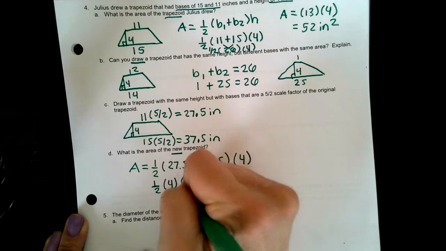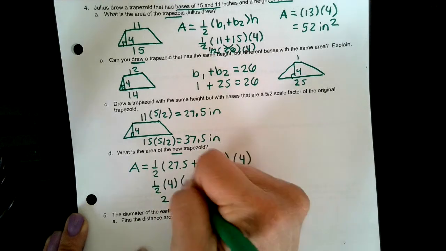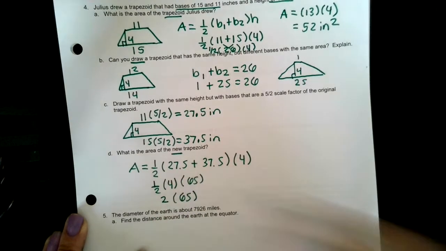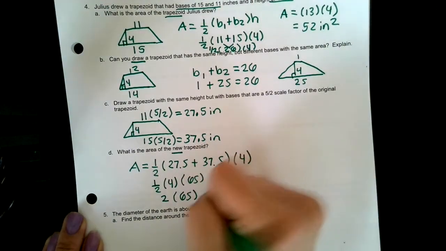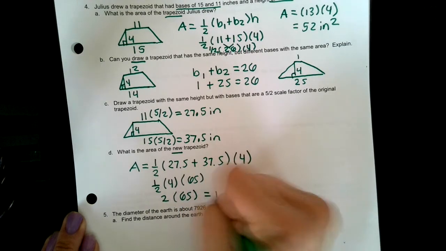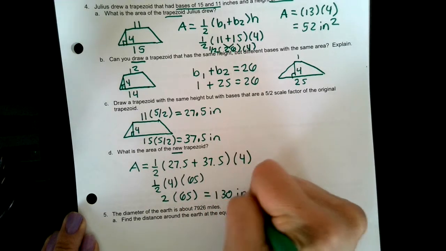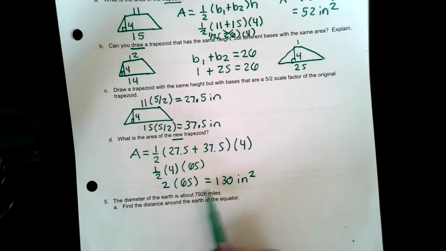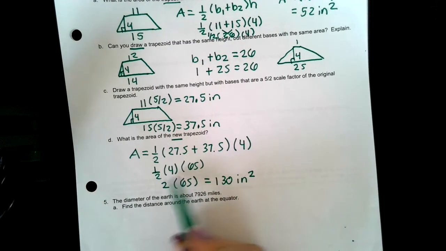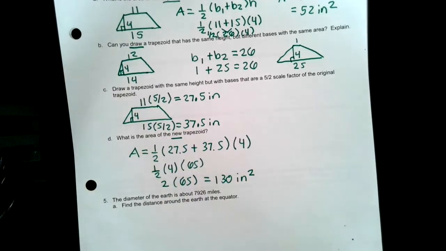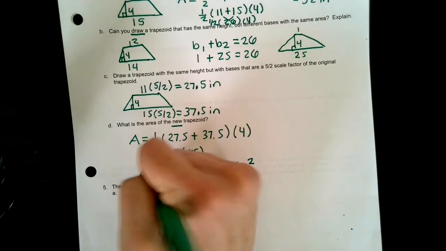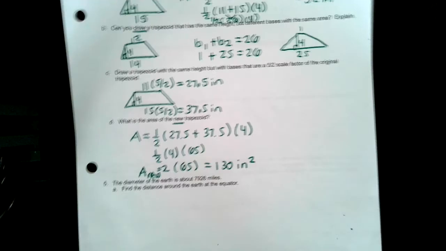I can also add together the 27.5 and the 37.5. That's 65. So I'm just going to multiply 2 times 65. A little out of order, but that's okay. So this area is going to be equal to 130 inches squared. All right, so you can use order of operations and do parentheses. You can multiply here as long as you are following your order of operations and you're still getting your new area to be 130 inches squared.